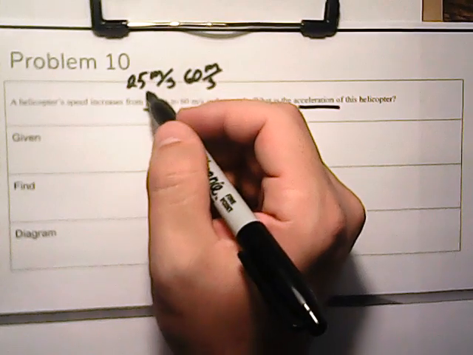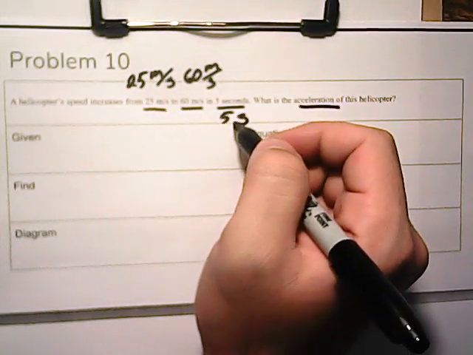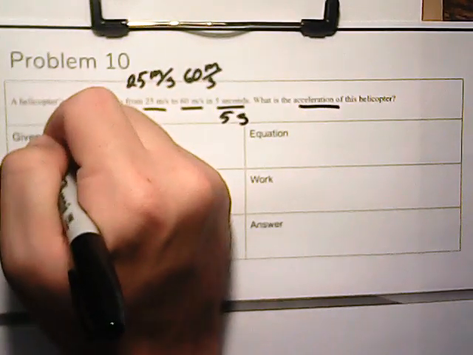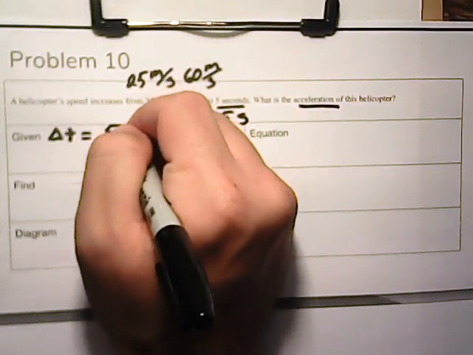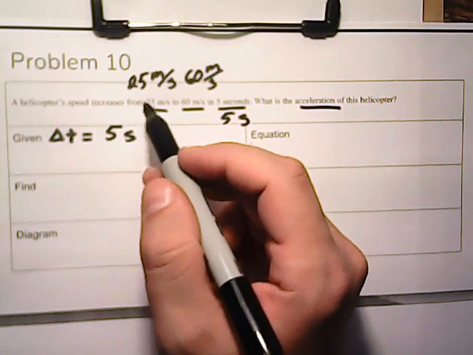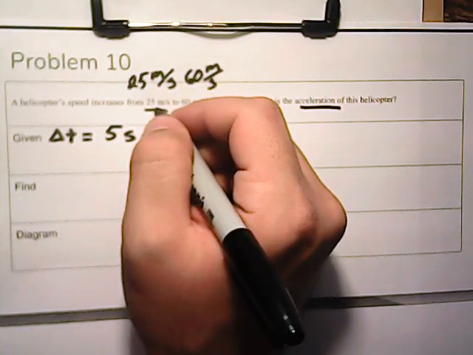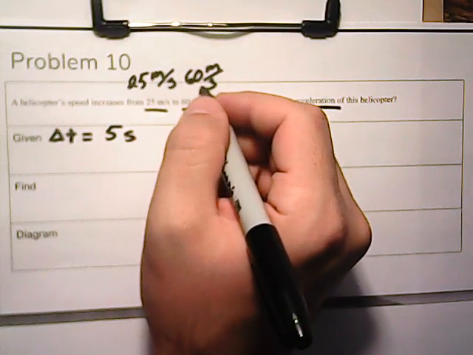So we're given a few numbers: 25 meters per second, 60 meters per second, and 5 seconds. The easiest is time. Time is measured in seconds, so we have 5 seconds as the time. Here we have to read what's happening. The speed increases from 25 meters per second to 60 meters per second.